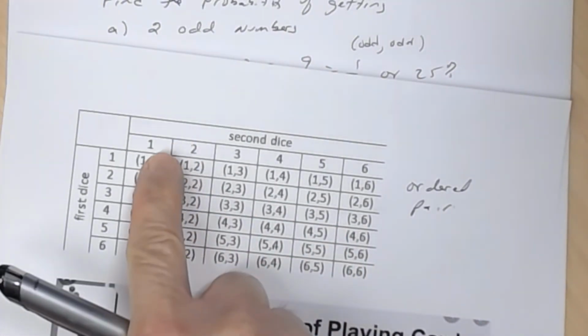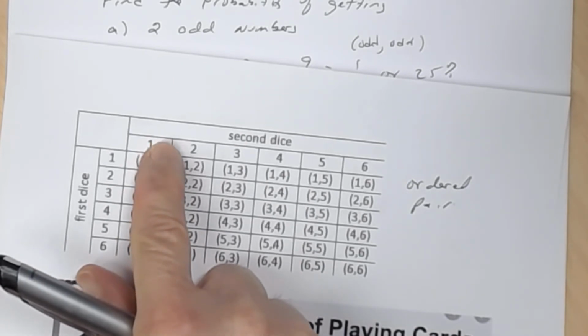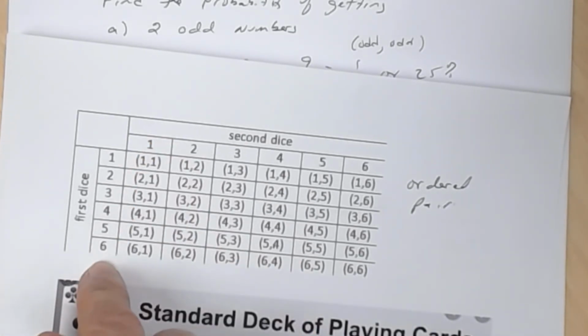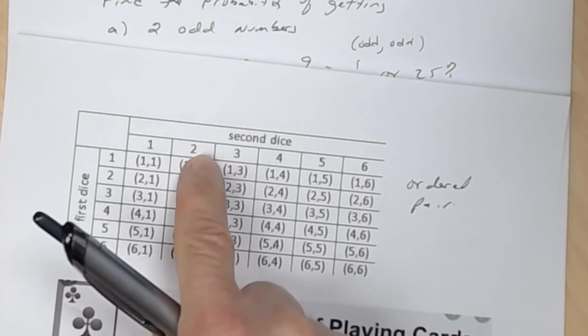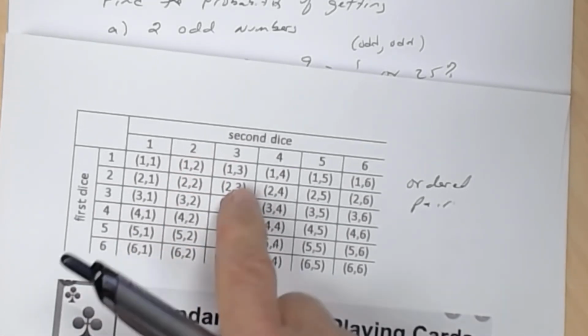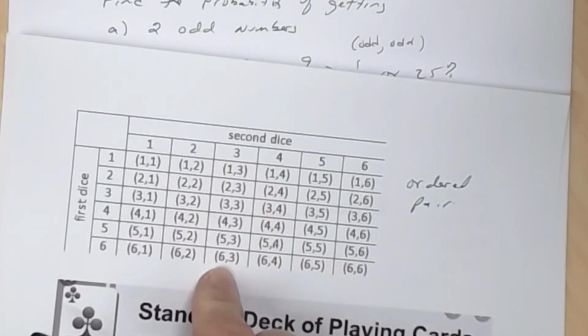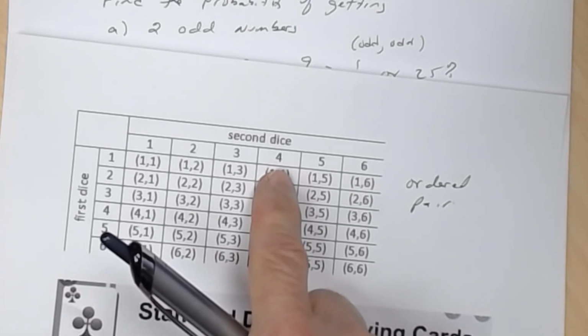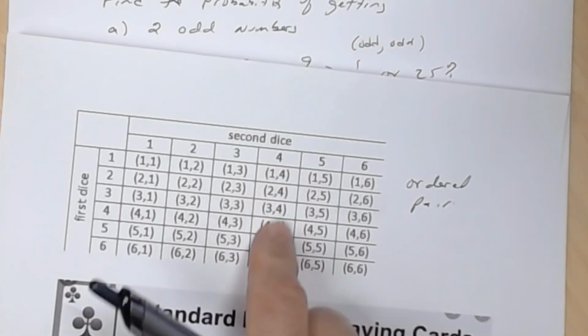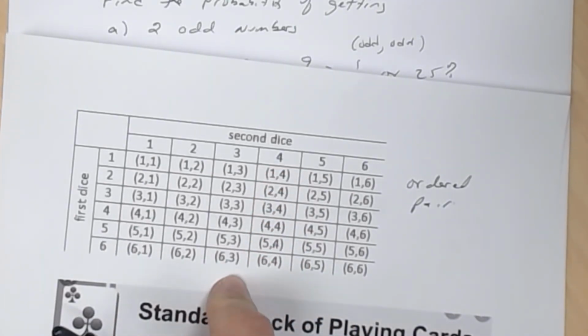Well, in order to get 12, obviously I can't use 1 because 1 plus what is 12? 11. And it only goes up to 6. Can I use 2? Nope, because 2 plus what is 12? 10. Right? Can I use 3? 3 plus what is 12? 9. 4 plus what is 12? 8. Doesn't go up to 8, right? It only goes up to 6.